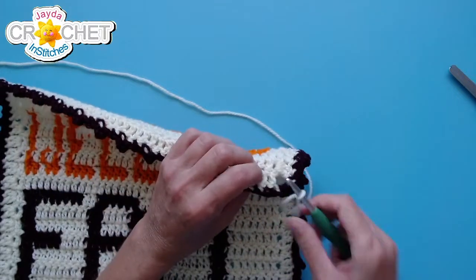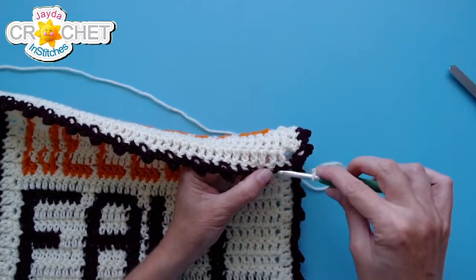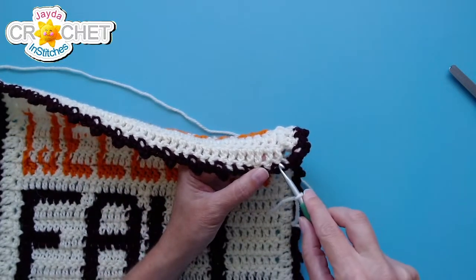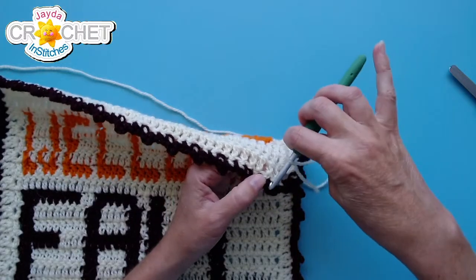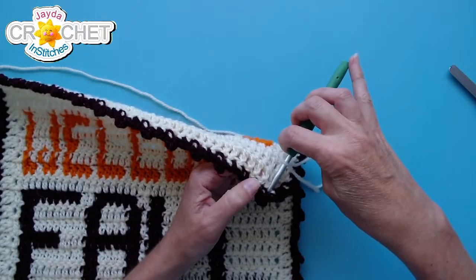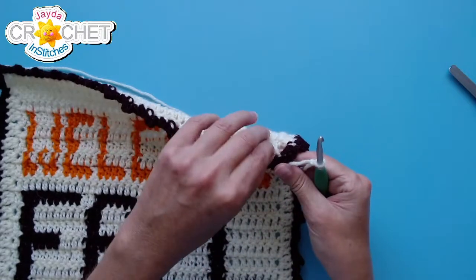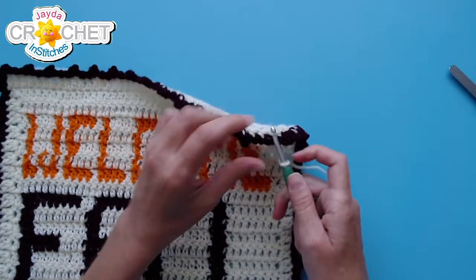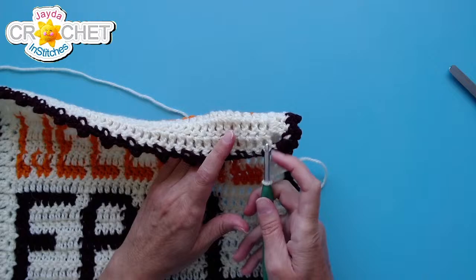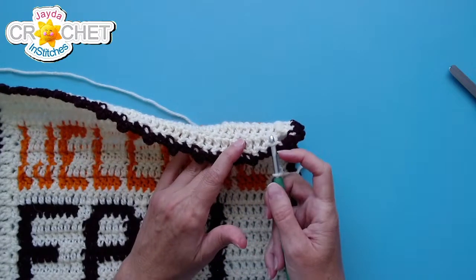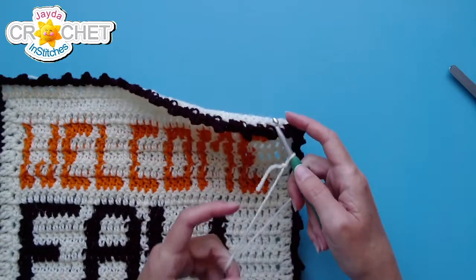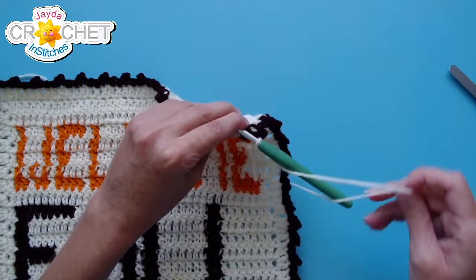So you can use the loop that sits sideways, or you can use the loop that sits horizontally. The first one might be a little tight because it's the stitch right close to the corner, but you basically just want to get your hook in underneath that, and that's where you're going to anchor your first stitch.